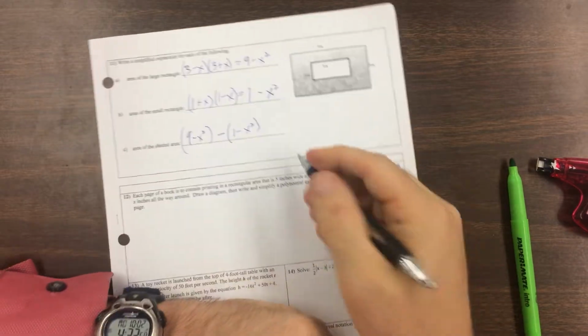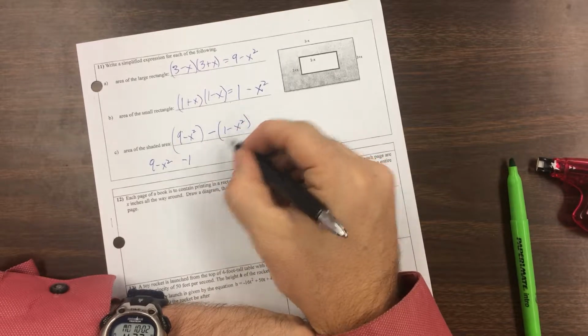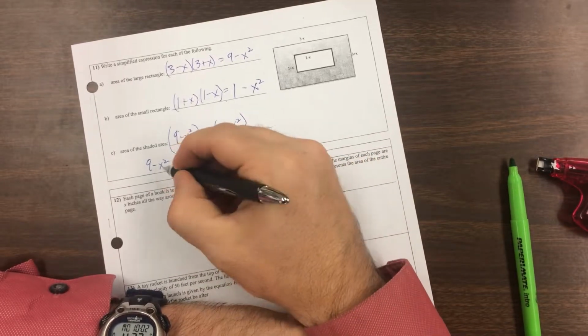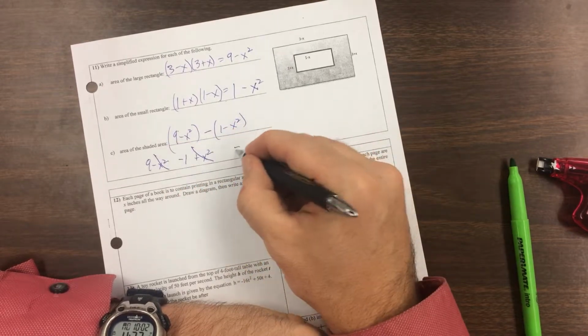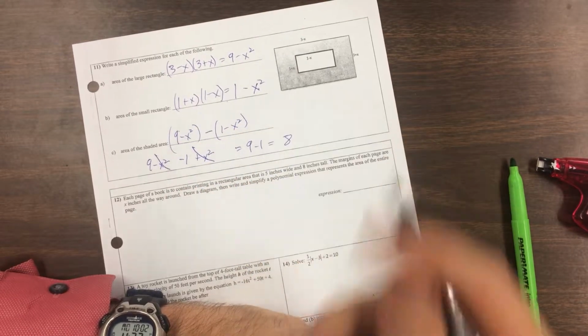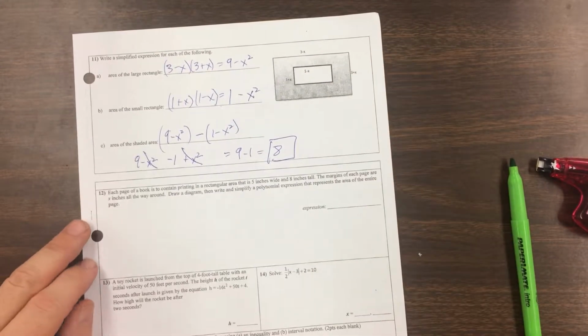Well, would you look at that? If I do that, 9 minus x squared minus 1, and then minus a minus is a plus x squared, and my x's, x squareds, cancel out. So that leaves me with 9 minus 1, or 8, which means I don't even have to know what x is. I can get a final answer that's a number.